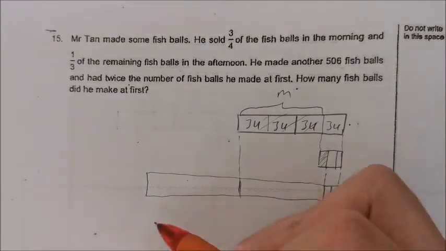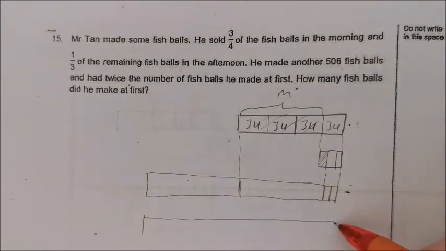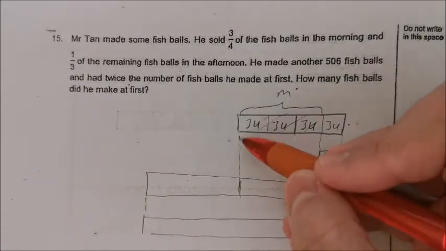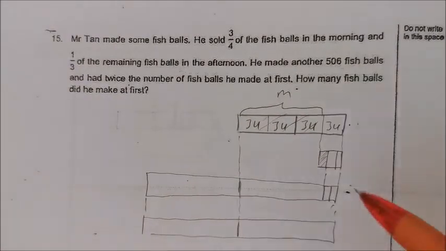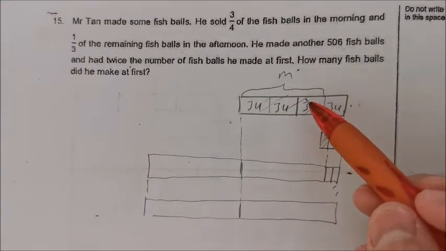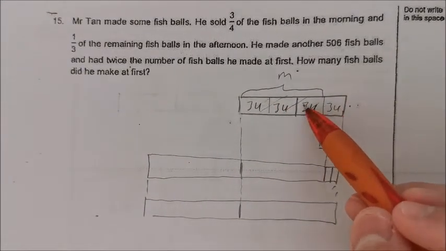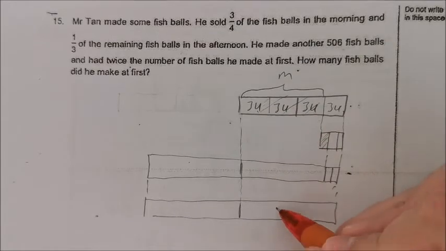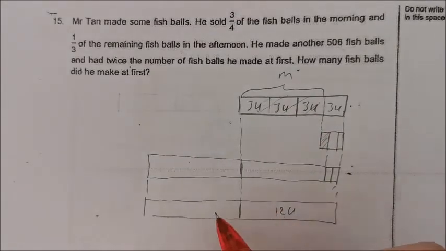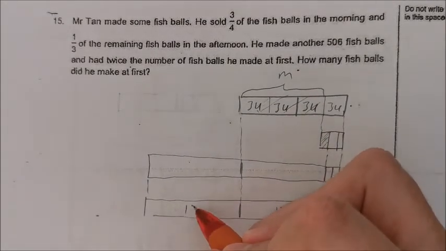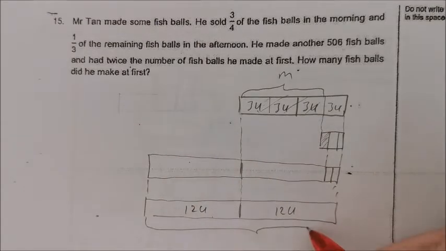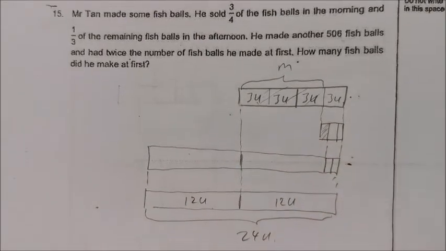And he realized that he has now altogether 2 times of what he has at the beginning. So this is 2 times of what he has at the beginning, right? Can you see what he has at the beginning is 3 plus 3 plus 3 plus 3, 12 units. So twice as much as at first, it will be 12 plus 12. So total would be 24 units at the end.